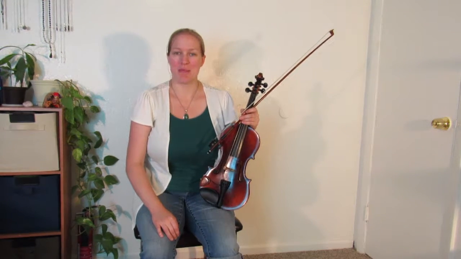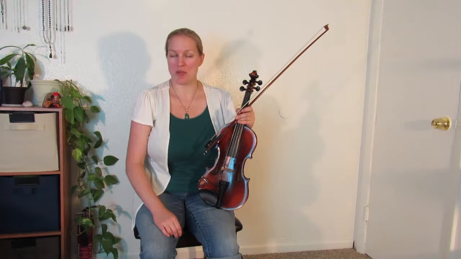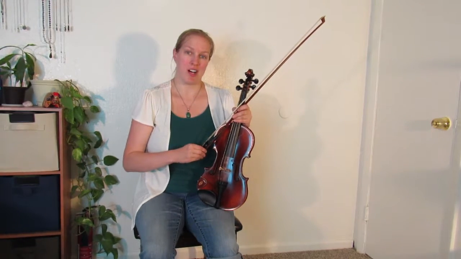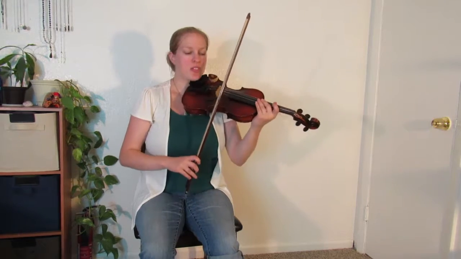Alright, welcome to the B section of the Road to Lisdoonvarna. So this B section, listen a couple of times through, you'll notice it starts up much higher than the A part, which is again a very common form in Irish tunes. Here we go.